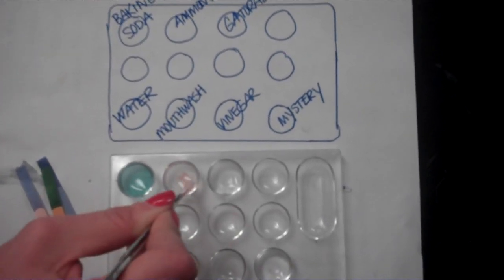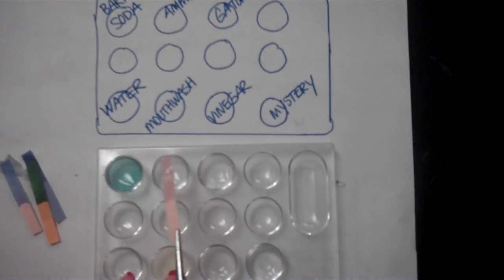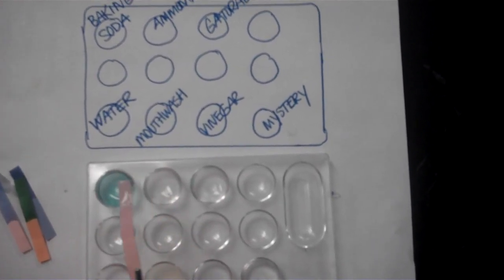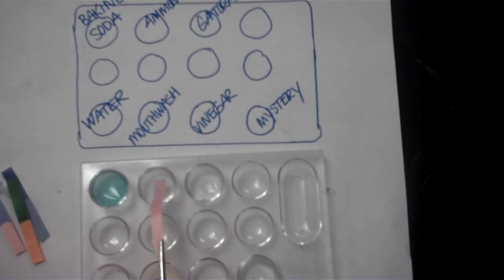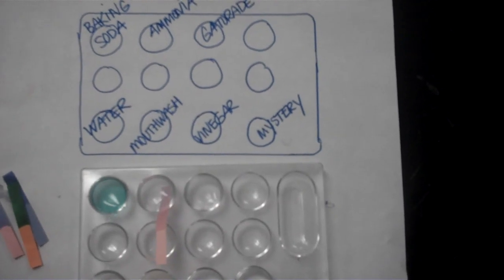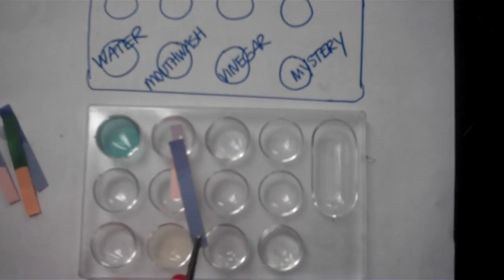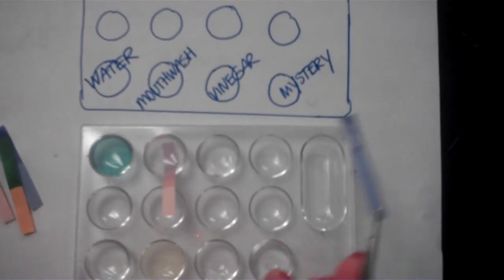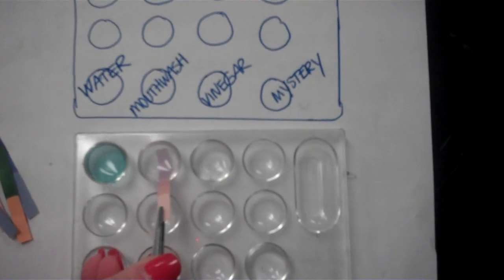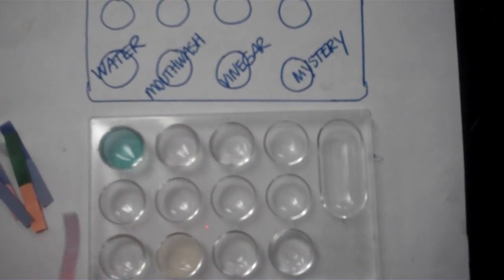This is the red litmus paper. Sometimes you'll notice that it takes a while for the paper to change. So I'm going to let that just sit there for a moment. I'm going to move on to the blue litmus paper. So I'm going to dip the blue litmus paper in there. Okay, so record the color of the blue litmus paper. You can kind of see that if I hold it up to the white paper, it might be a little bit more obvious, but we do have a color change. So record that color change. Again, this is for ammonia.